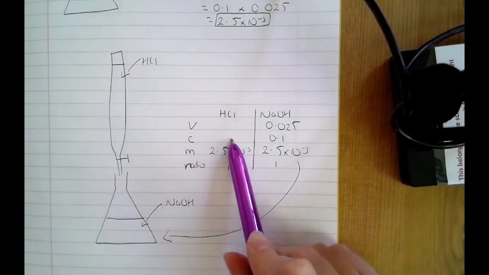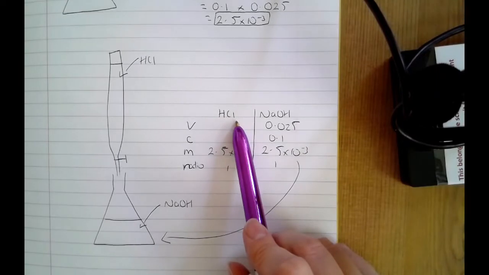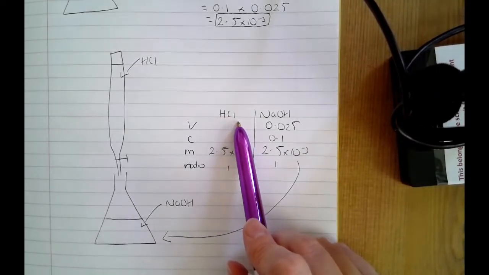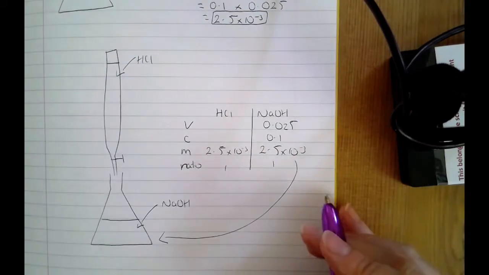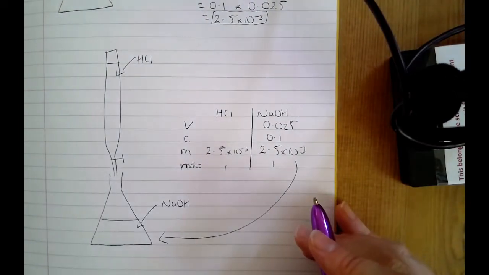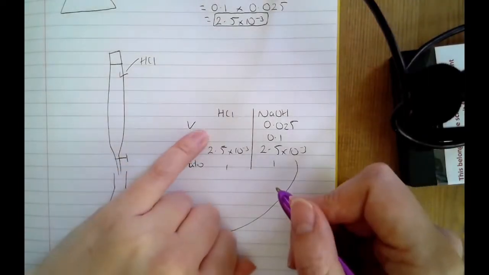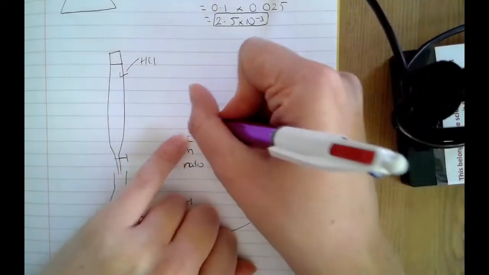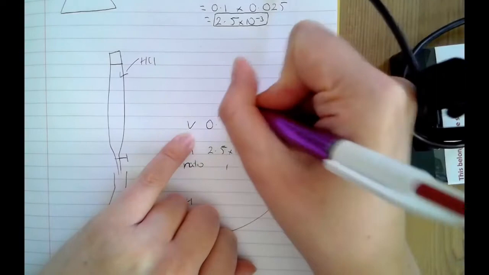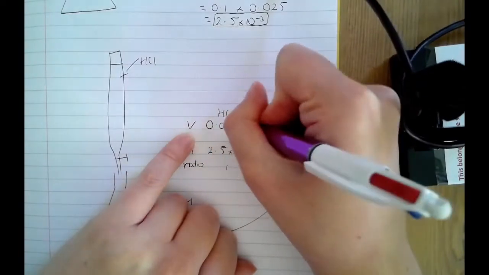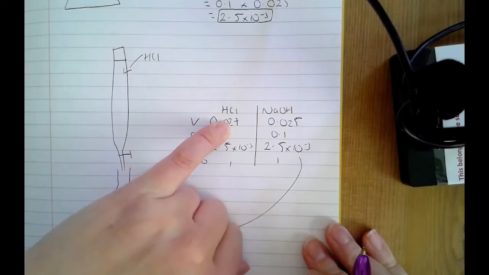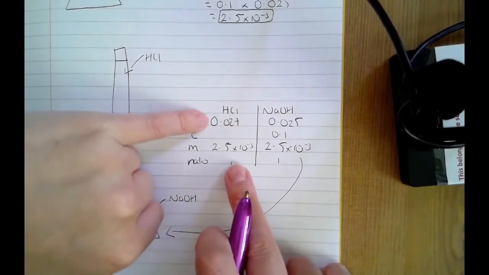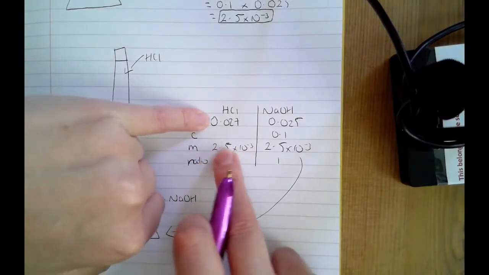And what I would need to do is repeat the titration a number of times in order to get concordant results, so volumes that are within 0.1 centimetres cubed. But let's just say once I've done that, I've got my concordant results and I've got the mean, that the volume of HCl required, let's just say it's 0.027 decimetres cubed. So that's the volume of HCl required. So that volume must have this number of moles in it.